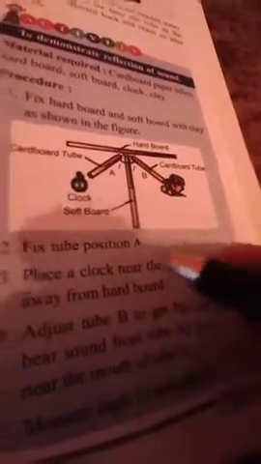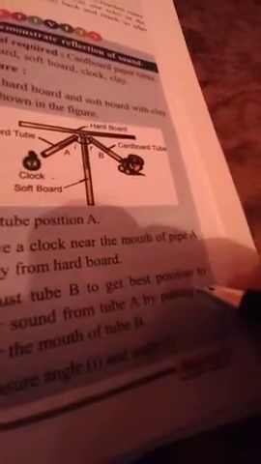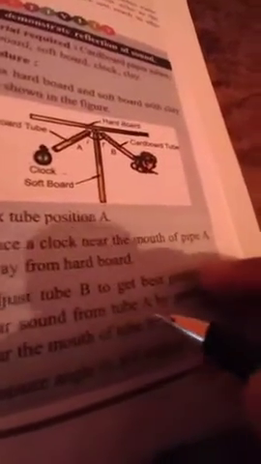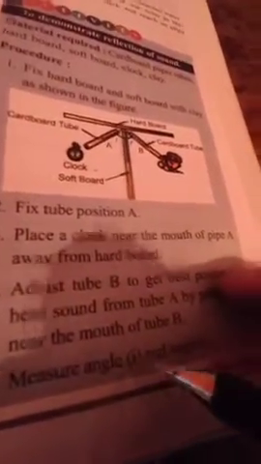Keep this one away from the hardboard. Adjust B to get the best position to hear sound from tube A by putting your ear near the mouth of tube B. Measure angle I and angle R. You can measure this angle I and R. Then, a rough surface reflects sound. Angle of incidence is equal to angle of reflection.